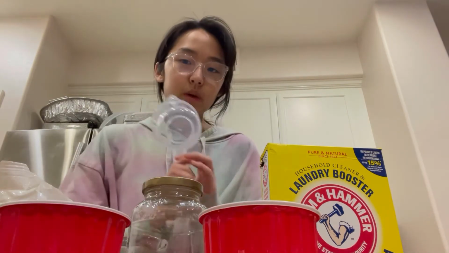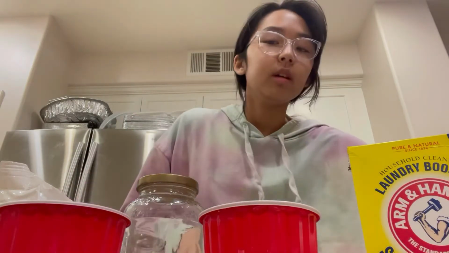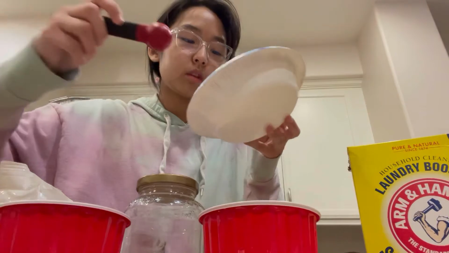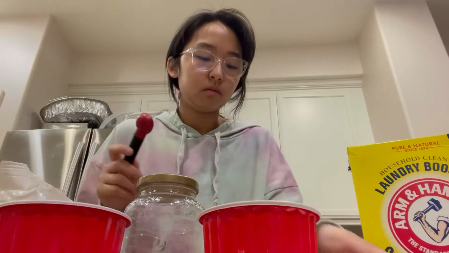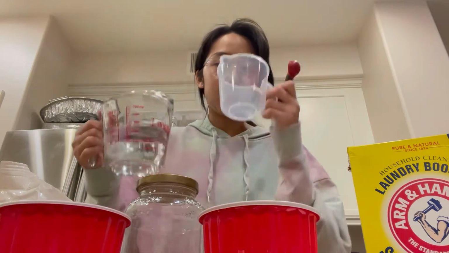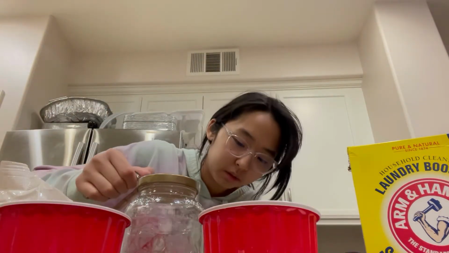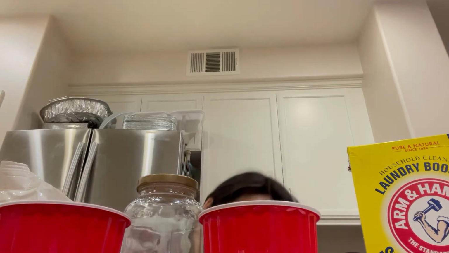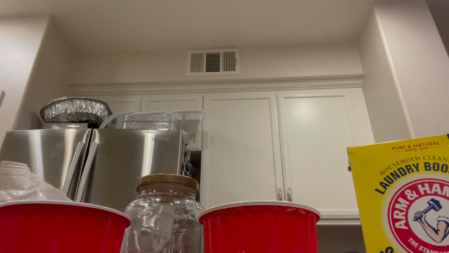I'm not going to mix them just yet, but what I'm going to do is dissolve both of them in 50 mg of water. So let me pour out 50 milligrams of each.